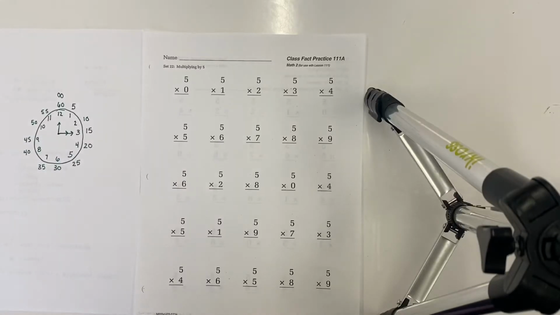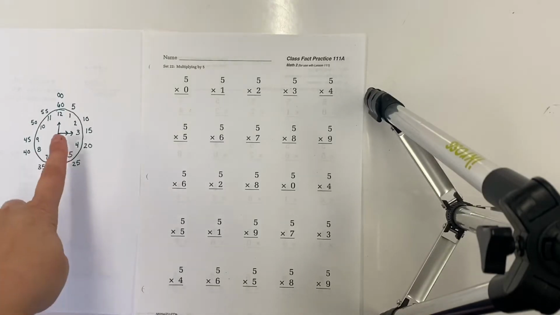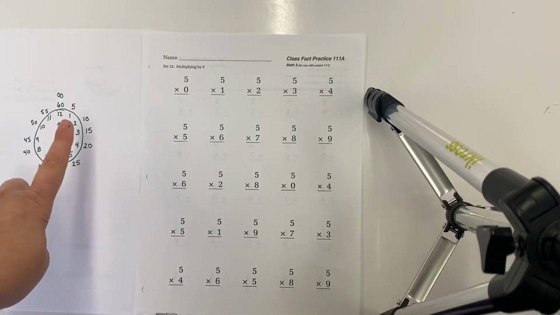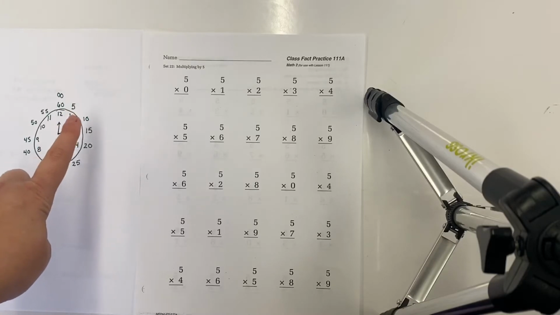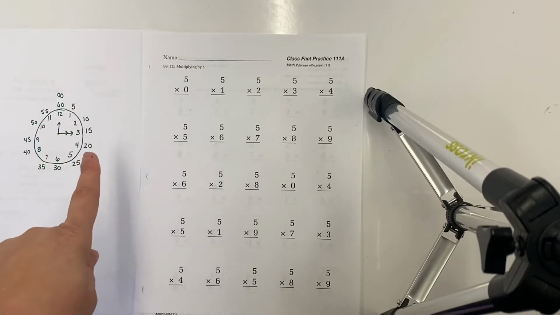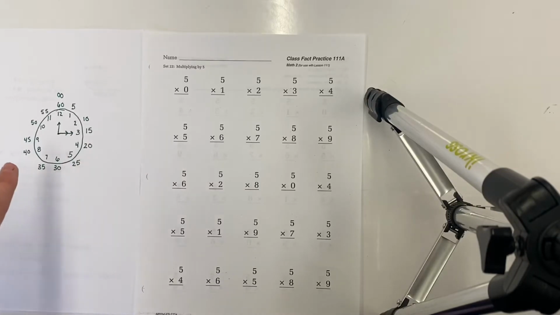When we figure out how many minutes is on the clock, we count by, what is it? 5s. So counting by 5s is the same thing as times 5. It just means how many groups of 5. So if I look at my clock here, don't mind my minute hand, it wasn't long enough. When I count by 5s, 1 is 5, 2 is 10, 3 is 15, then so on for 20, 25, 30, 35, 40, 45, 50, 55, 60.